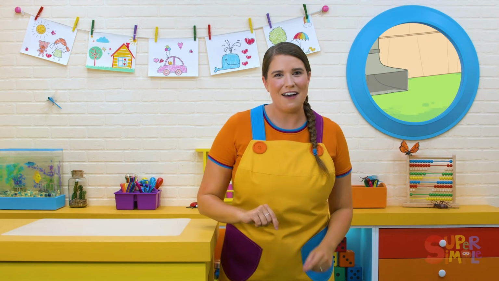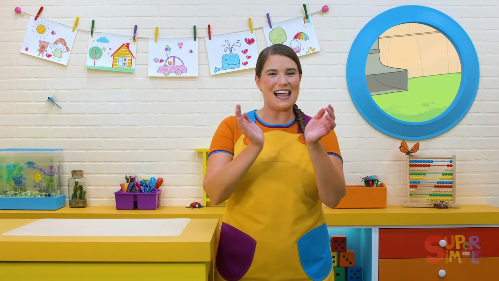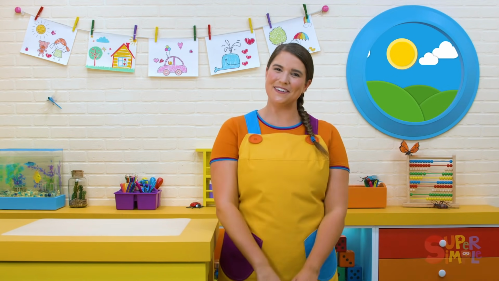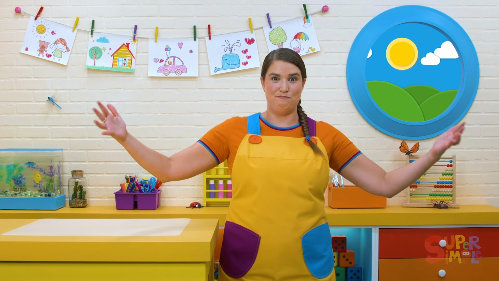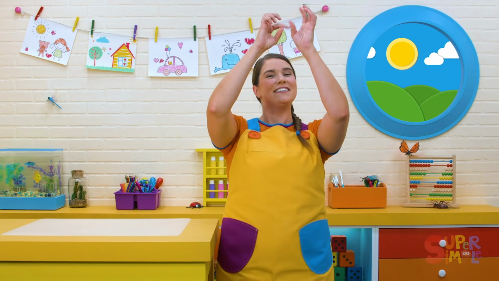Whew! That was a fast spider. Give yourselves a big clap. Nice job. So many different kinds of spiders. Big ones, teeny ones, and fast ones too. There are so many different kinds of bugs.